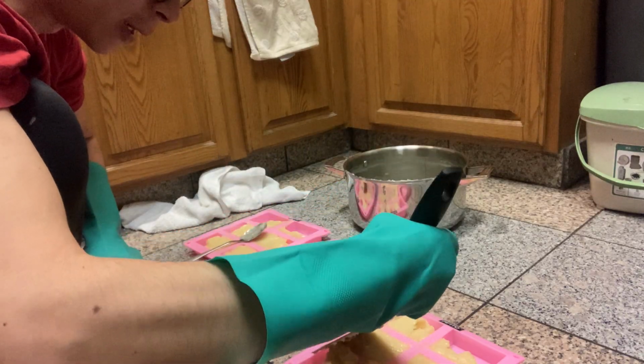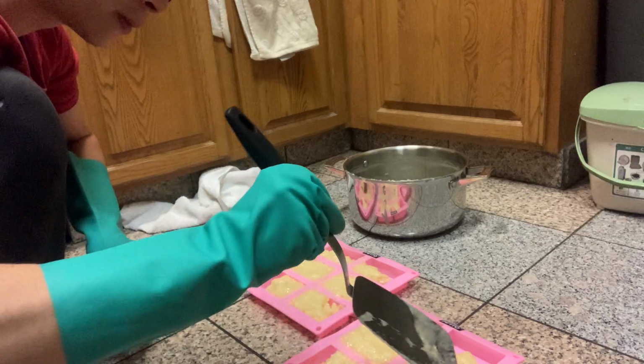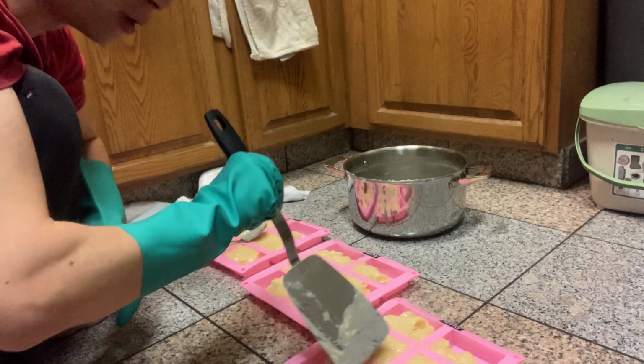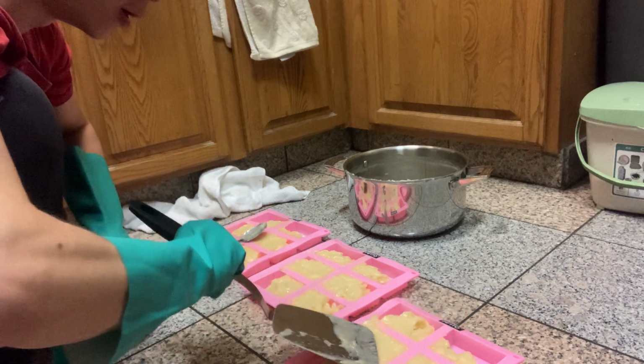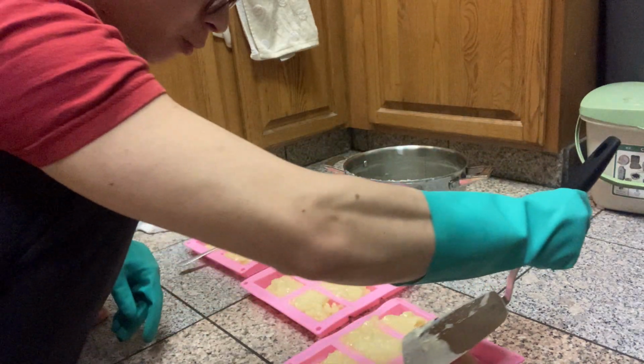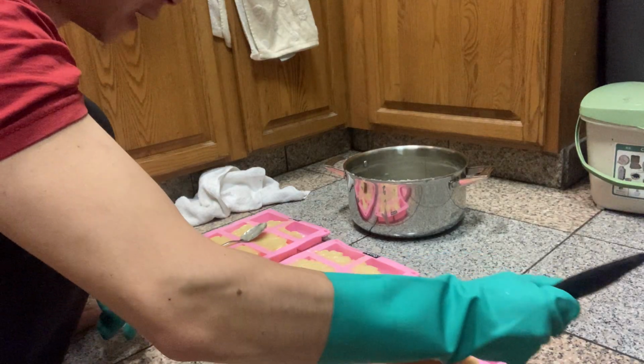Yeah, so my idea for the next soap mold, I just want to have a vertical column that's just four pieces of wood that are pretty tall or long, however you want to say it.